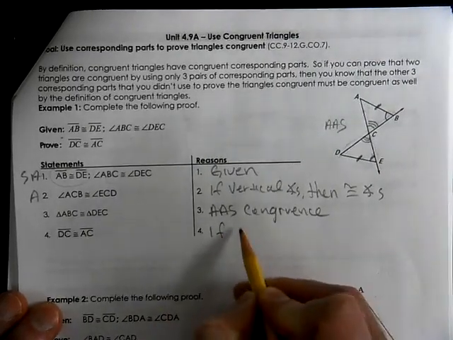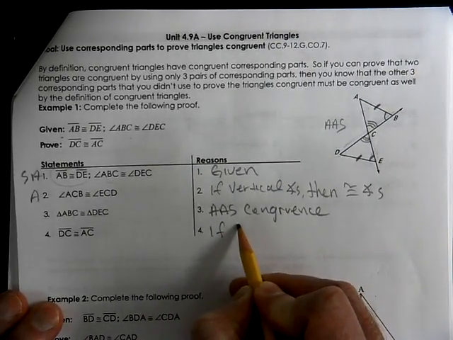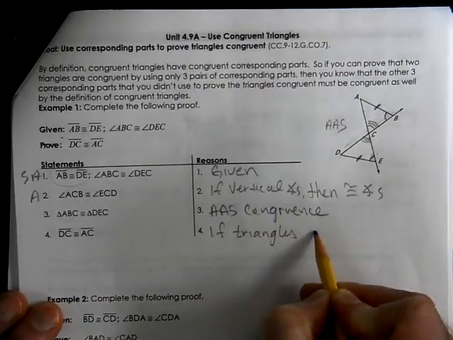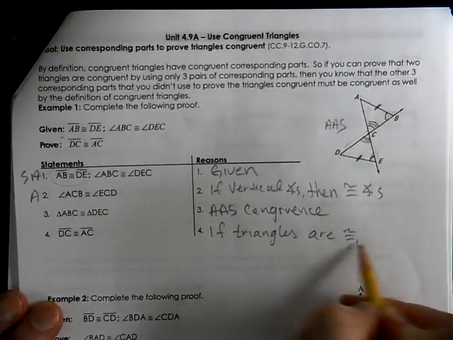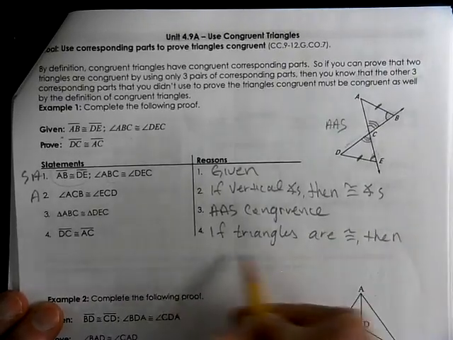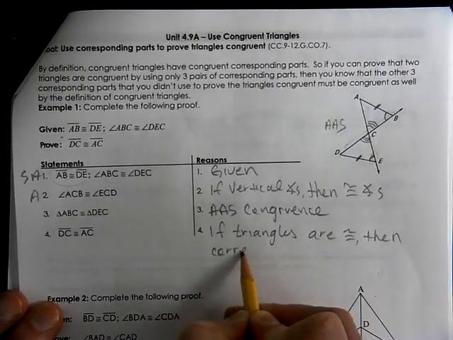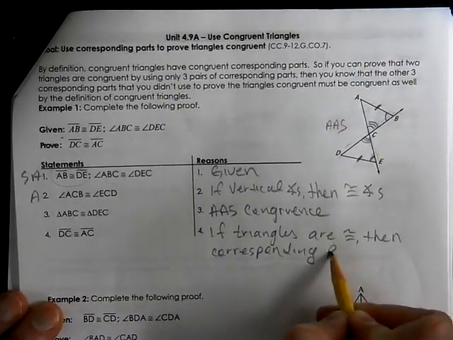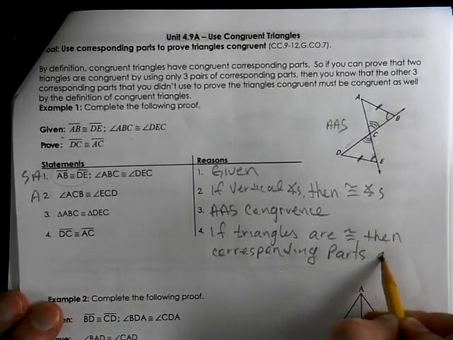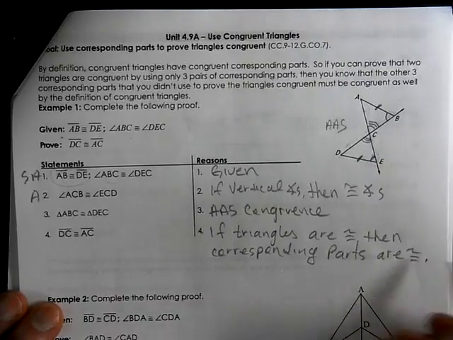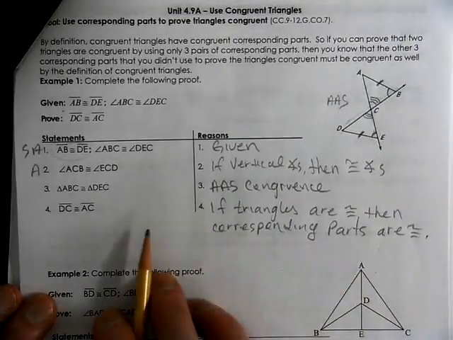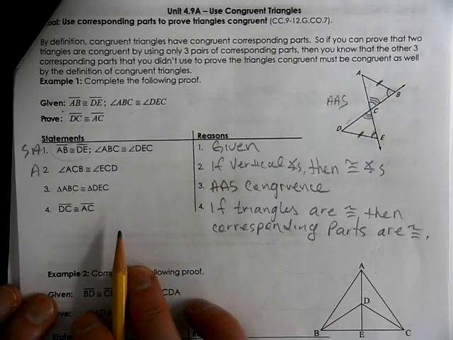So if triangles are congruent, then corresponding parts are congruent. And if you would like to say corresponding sides, because this is specifically a side, you can do that.